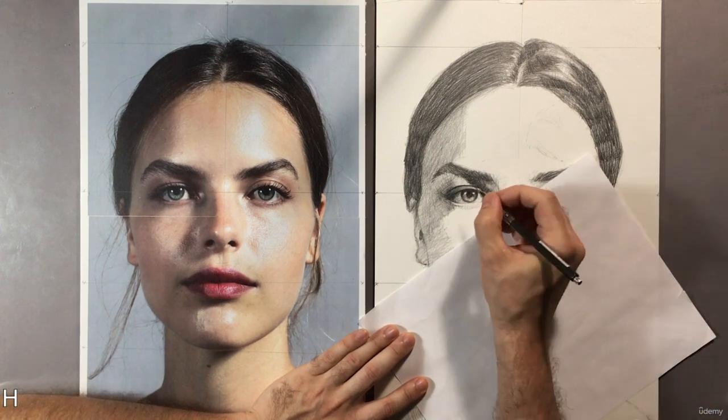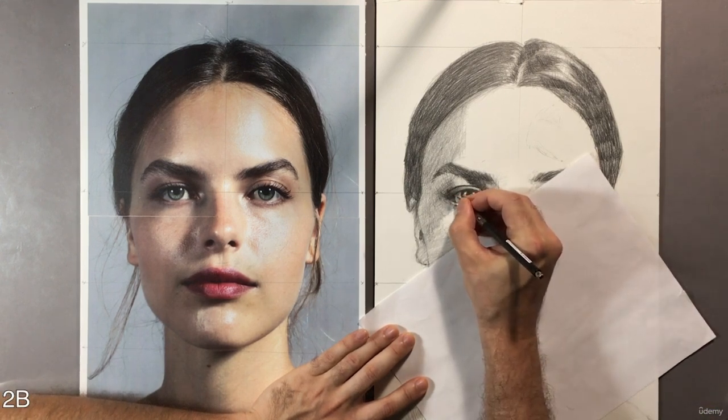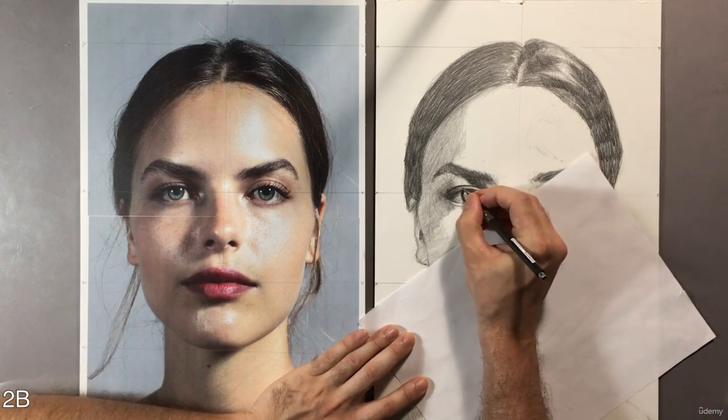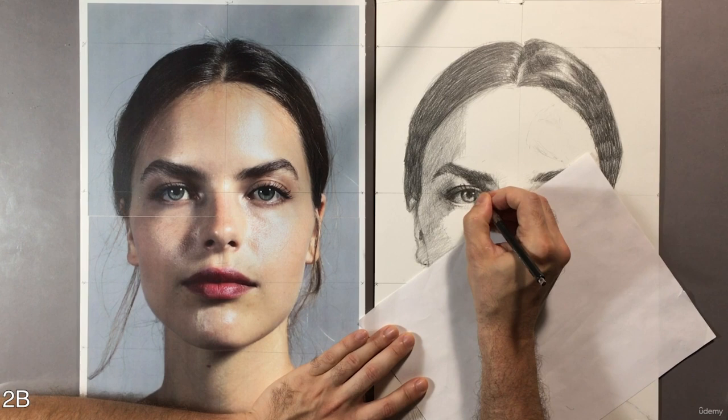I'm switching to a 2B lead because this is such a large dark area, the only way I'm going to be able to see if it looks right is to work it in, which will involve breaking my rule and drawing in some eyelashes.